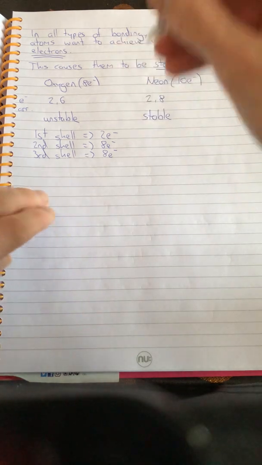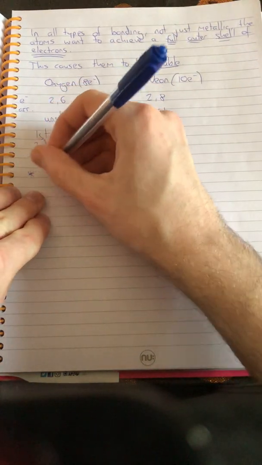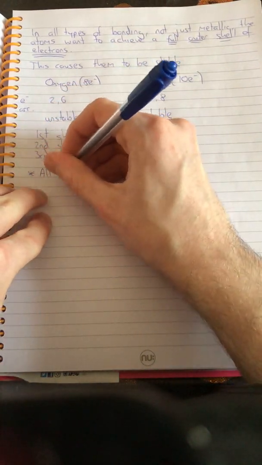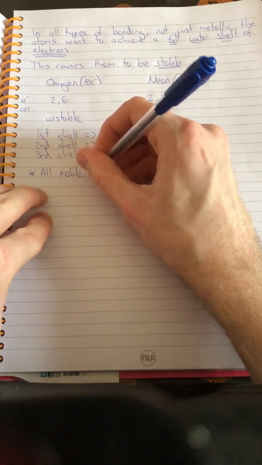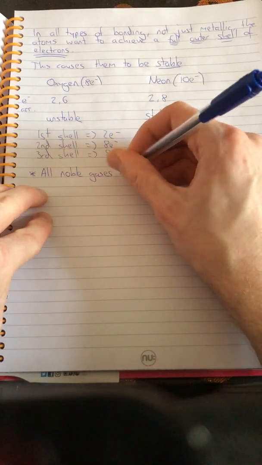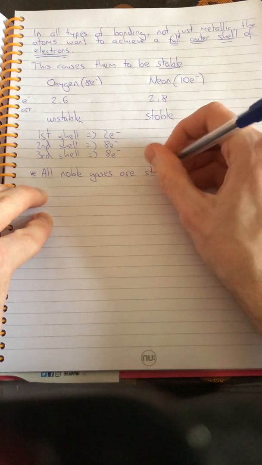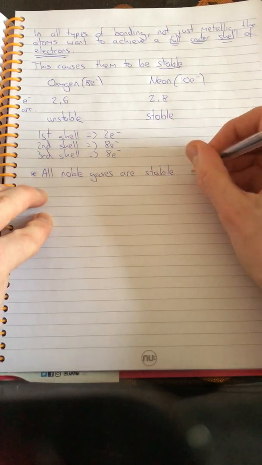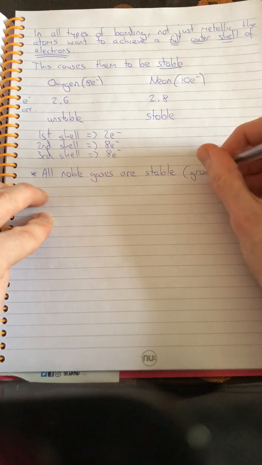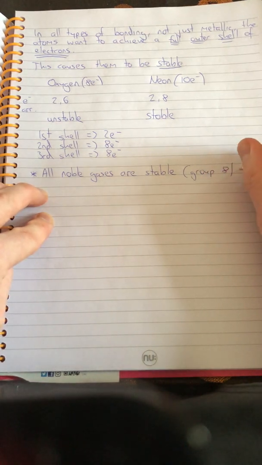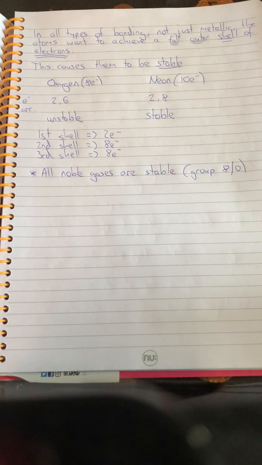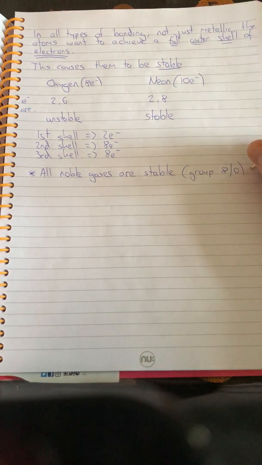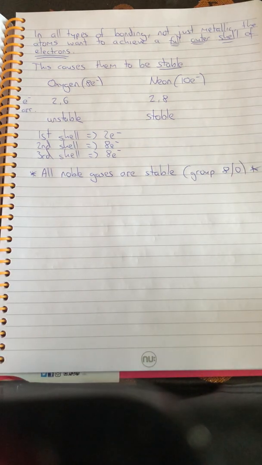It might just be worth noting here that all noble gases are stable. That's your group 8/0, depending on what periodic table you look at. All noble gases are stable. They've got a full outer shell of electrons, and that's important.